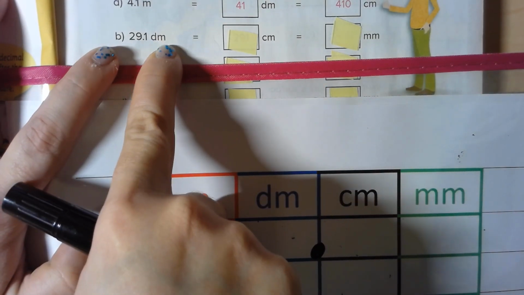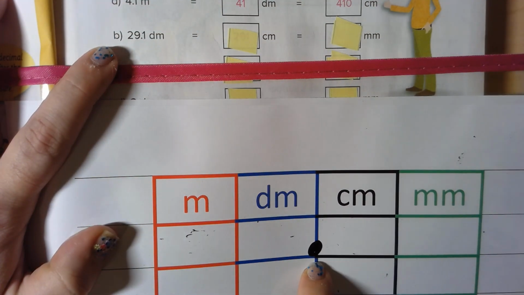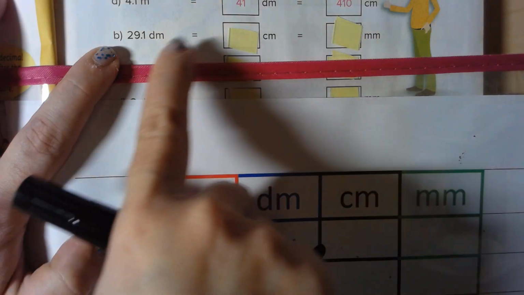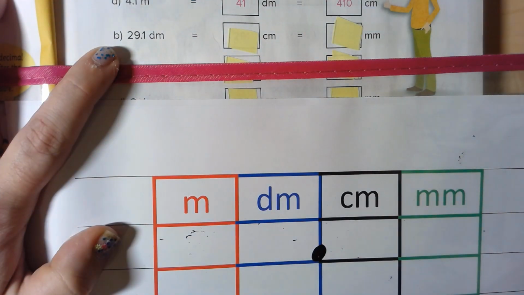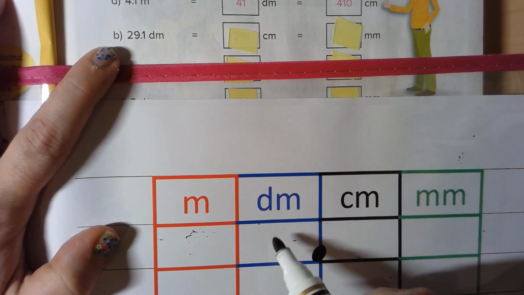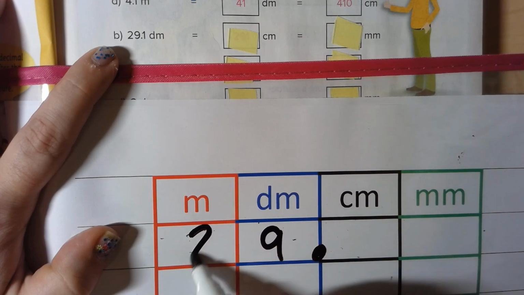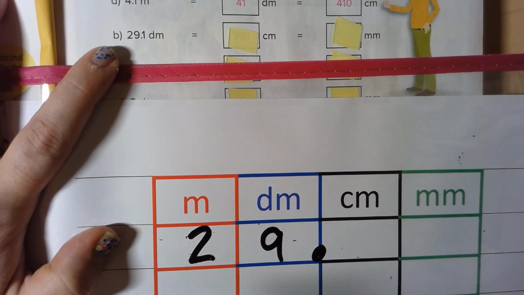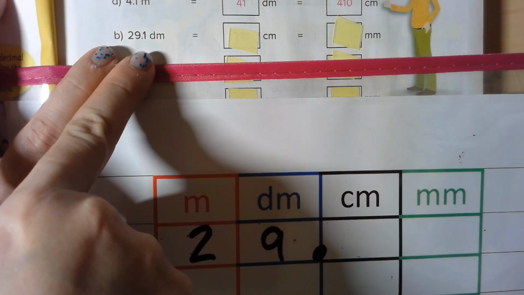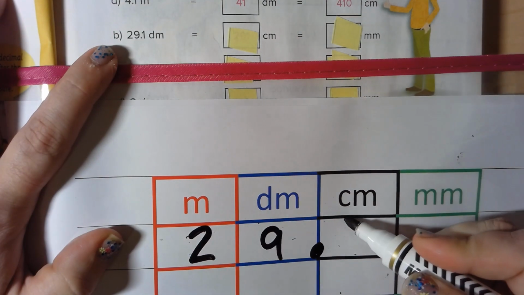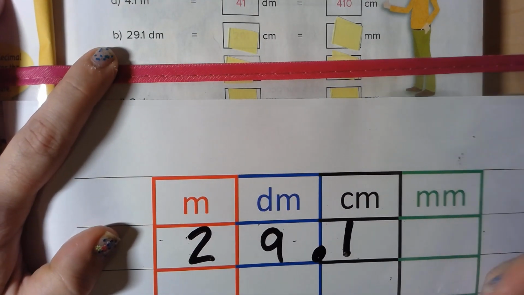So the unit of length is decimeter, so I put my decimal point there at the decimeter. And then I have to fill out the number, so 29.1. So you put one number in each rectangle. So a 9 and a 2. And then the 1 is after the decimal point, so I put it there.